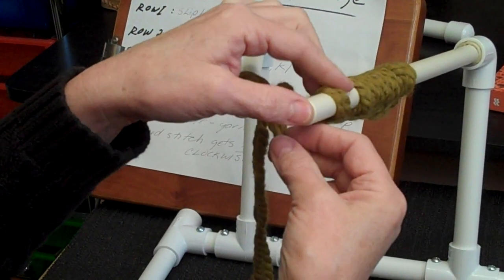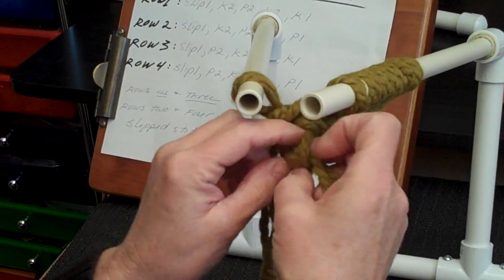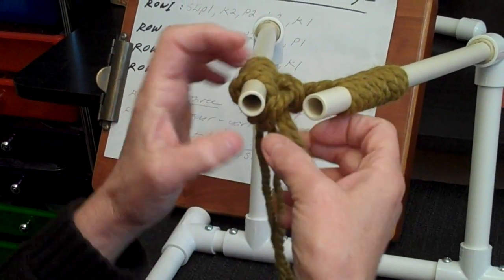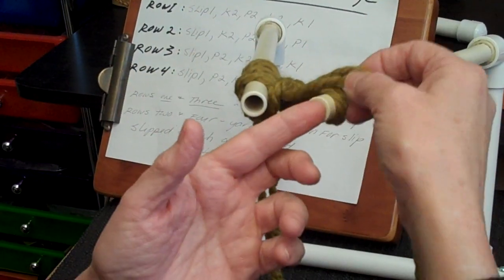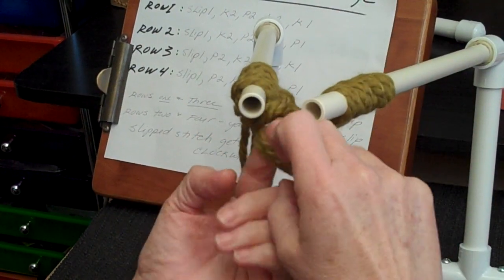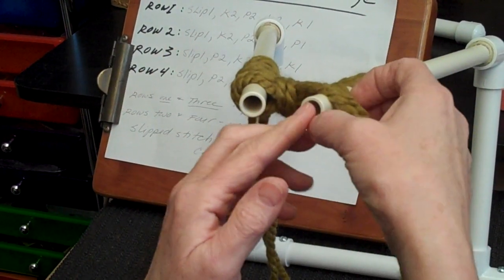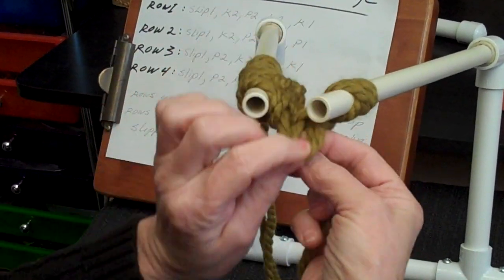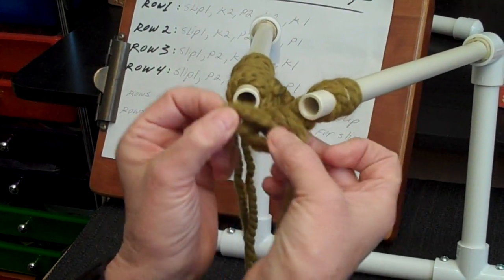Now we're going to begin our pattern for the box stitch. So we knit 2. Now we purl 2, and you can make them either this way. Now we knit 2 again.